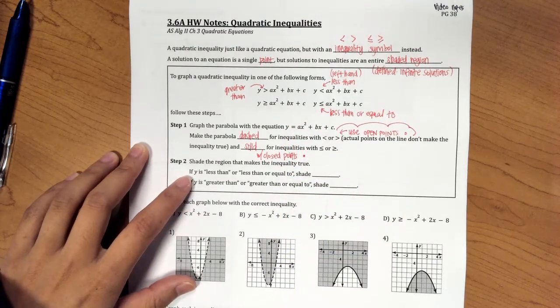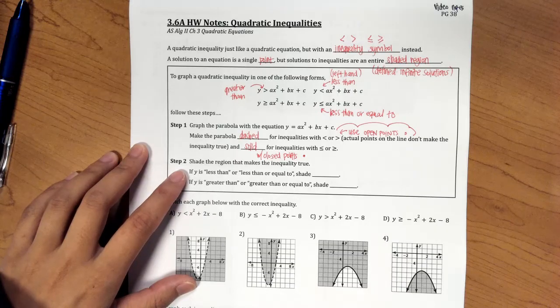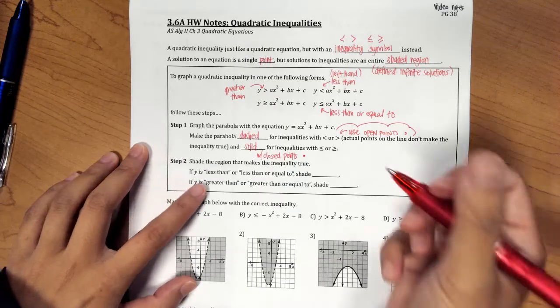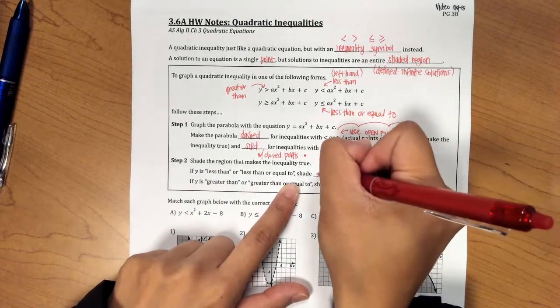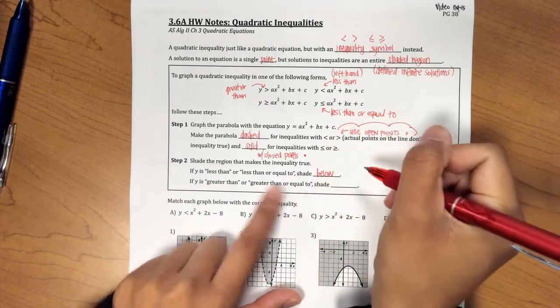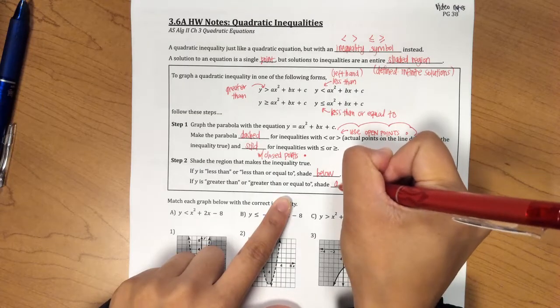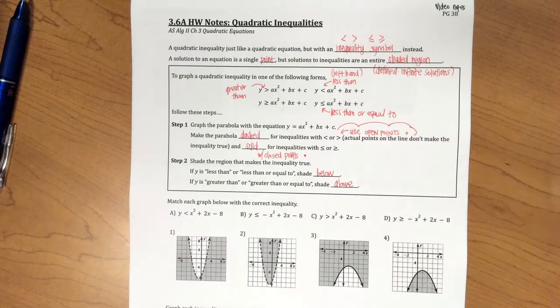Once you do that, you're going to shade a region. Once we have our line, we're going to shade a region that makes the inequality true. If it's less than or equal to, you're going to shade below. And if it's greater than or equal to, you're going to shade above. So let's take a look at what this looks like.